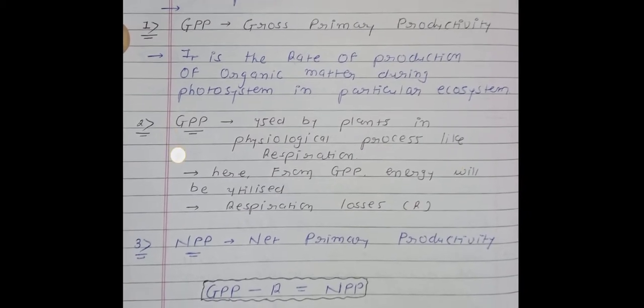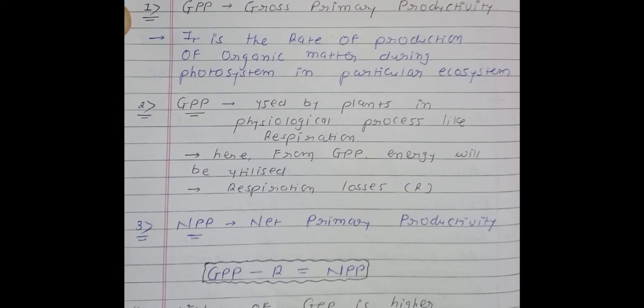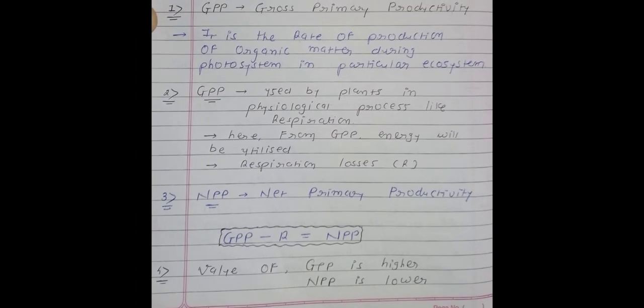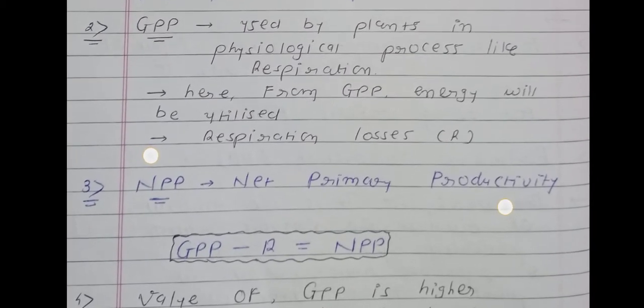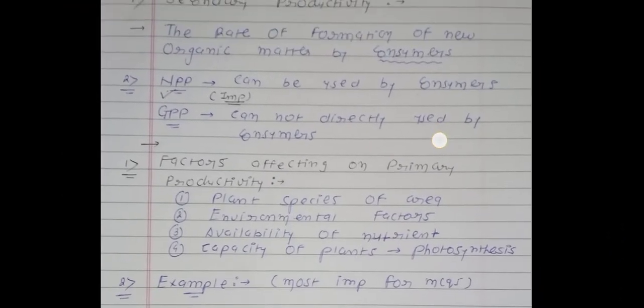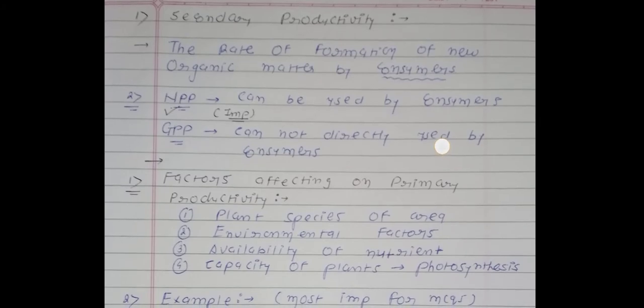It means some amount of energy will be used from GPP. And now, what is NPP? NPP is equal to net primary production. So GPP minus R is equal to NPP. So the value of GPP is higher while NPP is lower. You will remember that the value of GPP is higher and NPP is lower. This equation is also very important: GPP minus R is equal to NPP.